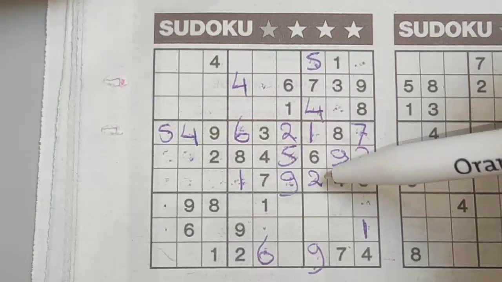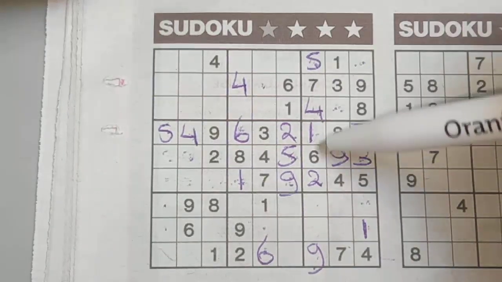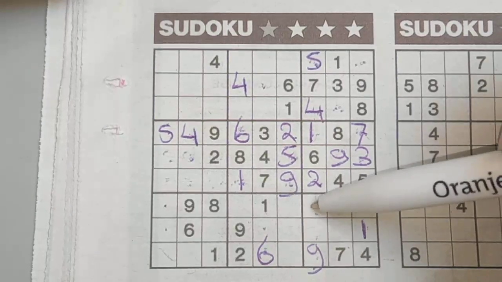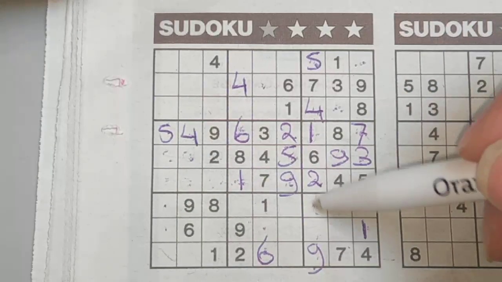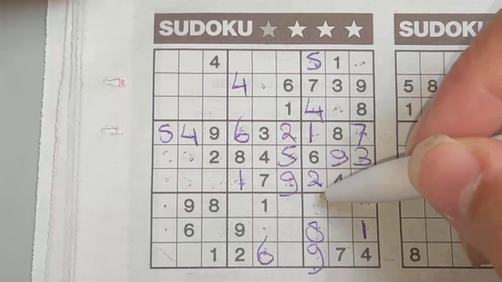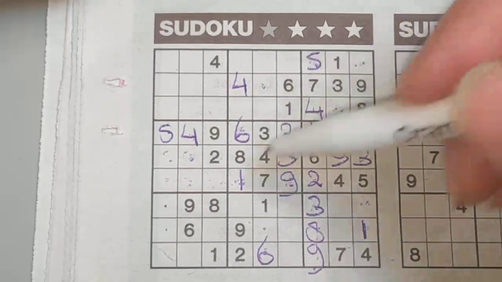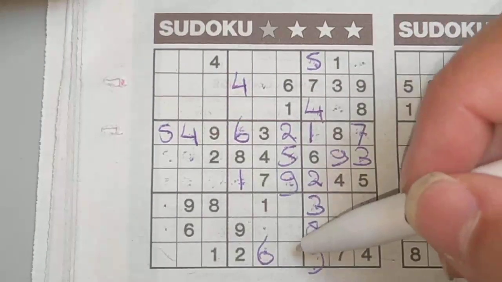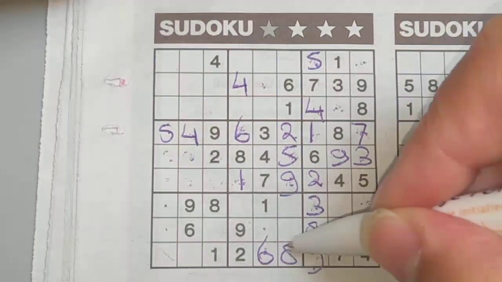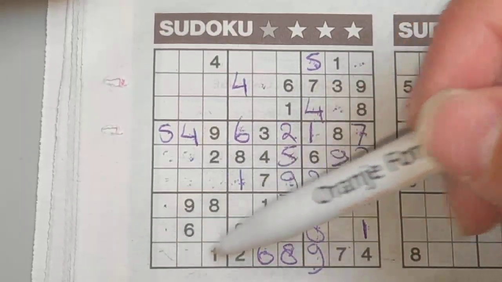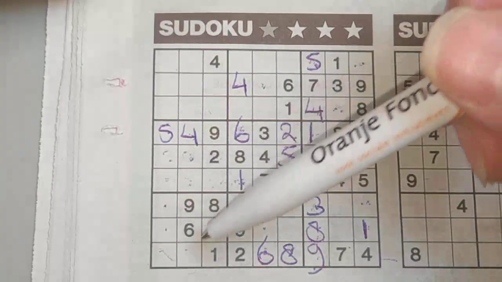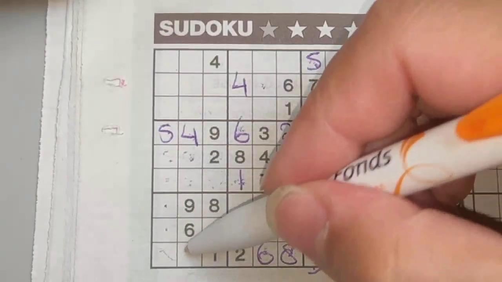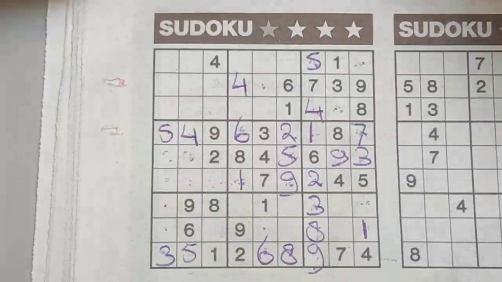In this column 1, 2, the 3 is missing, and the 9, no, we have the 9 here. The 8 is missing, and we have an 8 here, so no 8 there. 8 should be here, and 1 digit left for the 3. 8 in this row, 8 in the row below, so in the last row, the only place for the 8 should be there. 2 numbers left in this last row for the numbers 5 and 3. We have a 5 here, no 5 there, 5 should be there, 3 goes there.